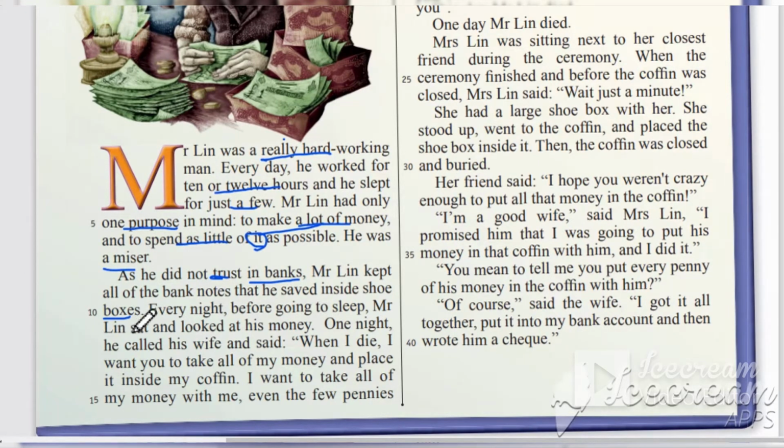Okay. Every night before going to sleep Mr. Lin sat and looked at his money. كل يوم before قبل أن يذهب إلى النوم sat يجلس and looked at his money وينظر إلى نقوده. He loved his money.